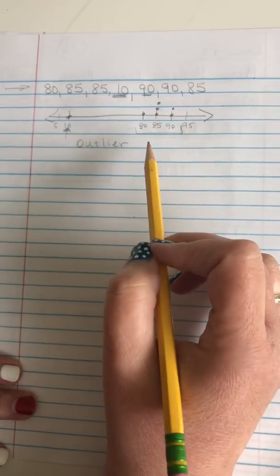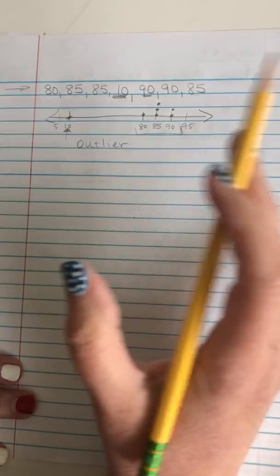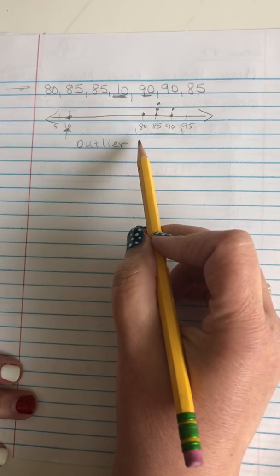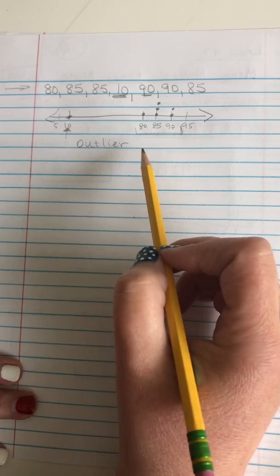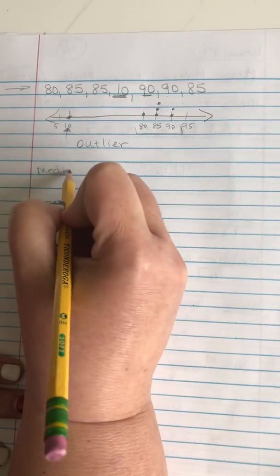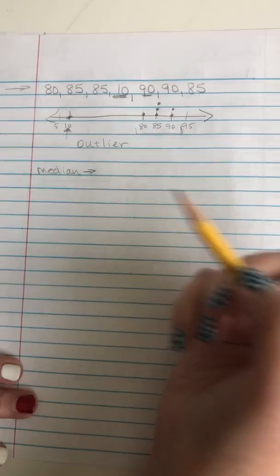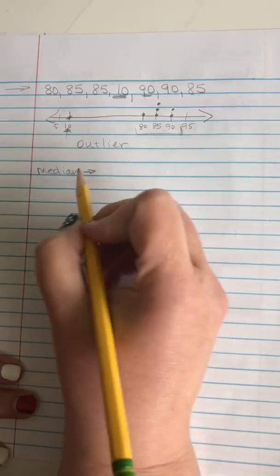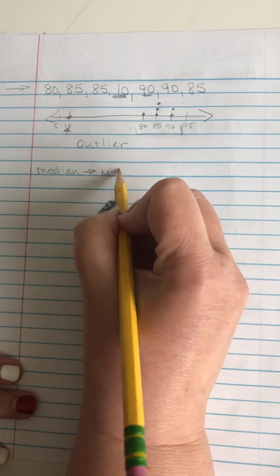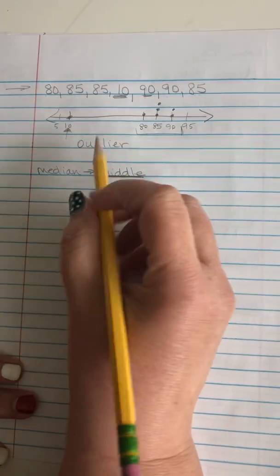So an outlier will affect the average or the mean, which, remember, an average and a mean are the same thing. An outlier will affect your average or mean, but it will not affect your median. So if I needed to find the median of this set of numbers, remember, the first thing I do when I find a median is put them in order from least to greatest. Median, I think the word middle. So I'm going to put them in order from least to greatest.